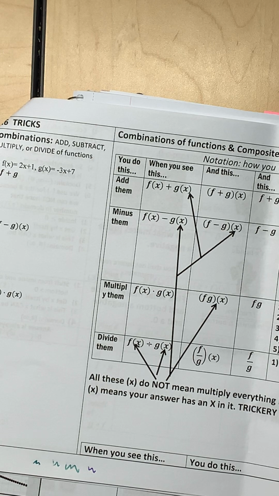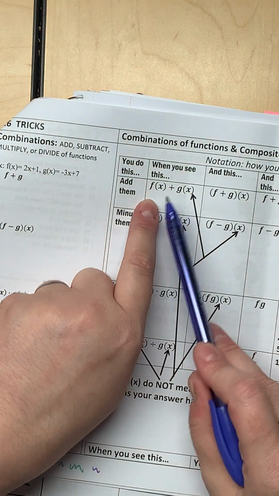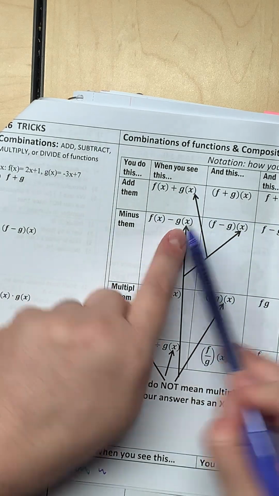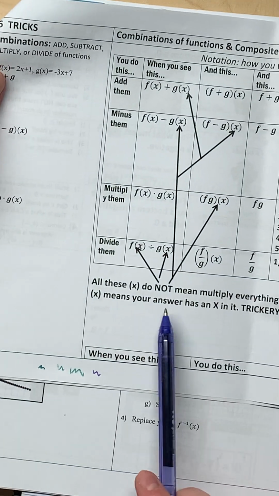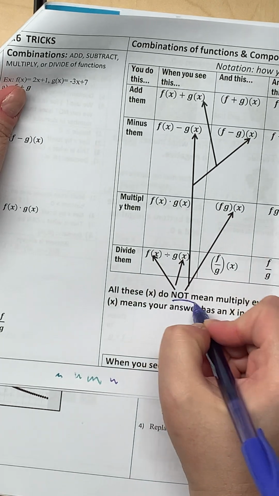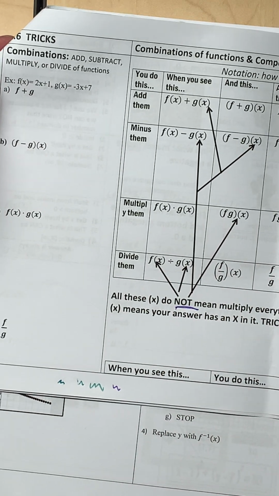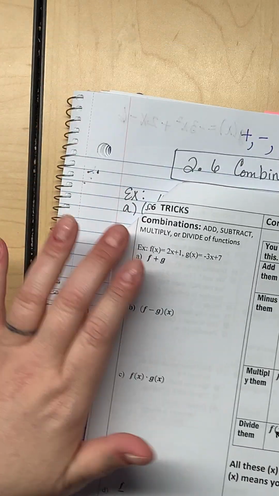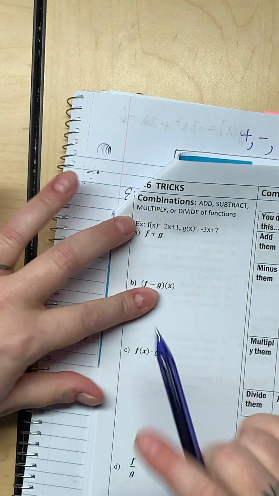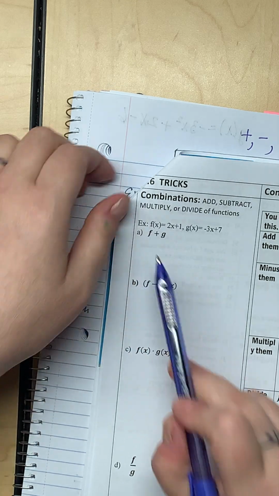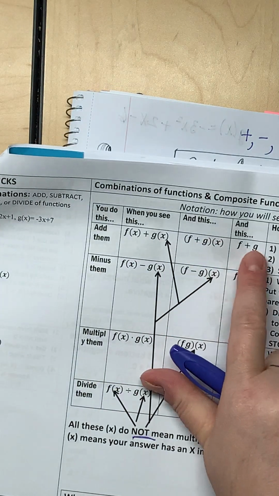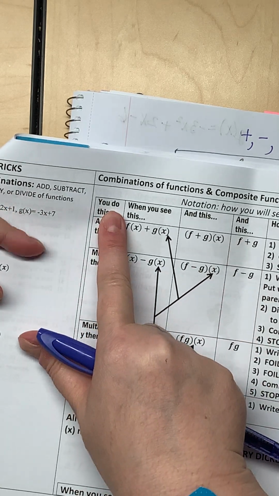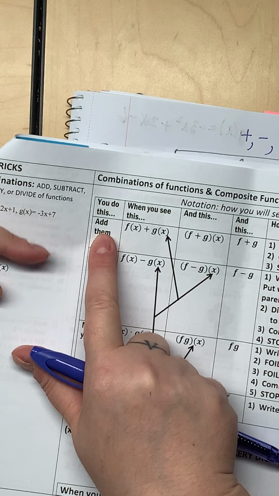And the funky part about this stuff is, even though you see parentheses x, parentheses x, parentheses x, those do not mean multiply by x. That just means there's an x in your answer. Trickery dickery. Okay, so let's look at this first example. It says f plus g. So I go to find where I see f plus g. Here it is. I see f plus g. So that means I'm going to do the addition.